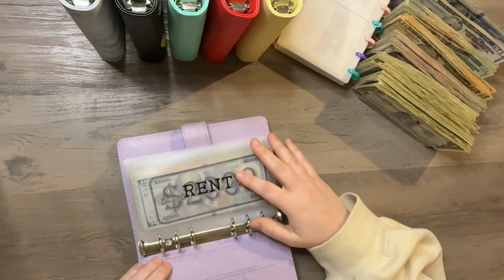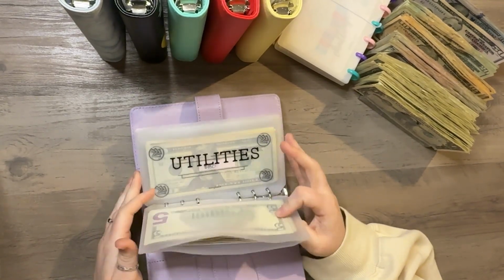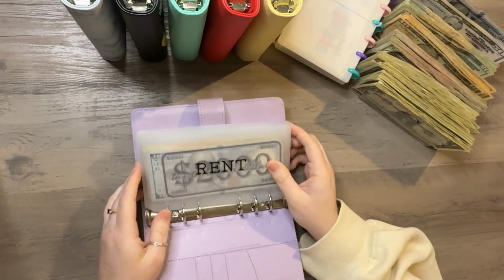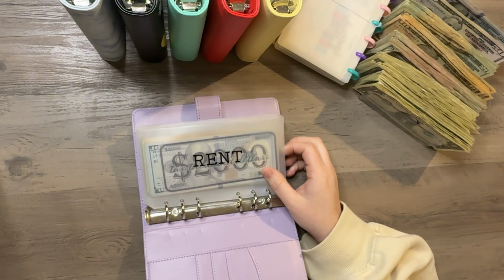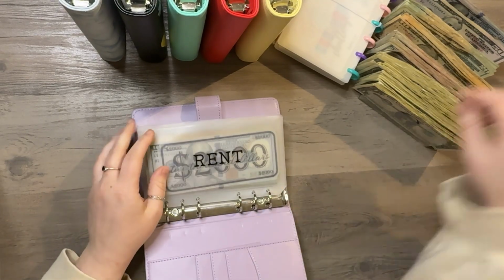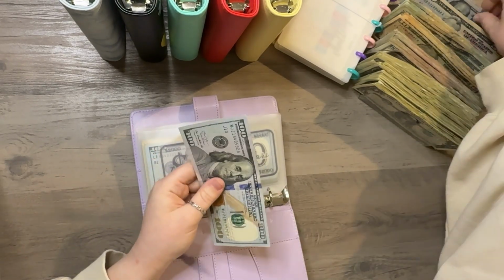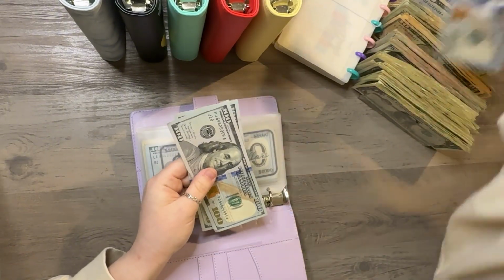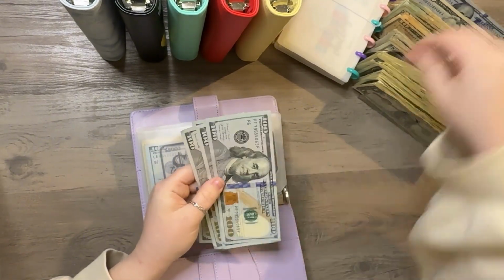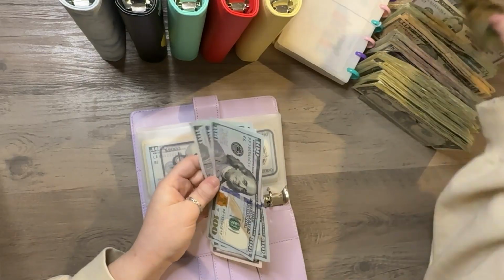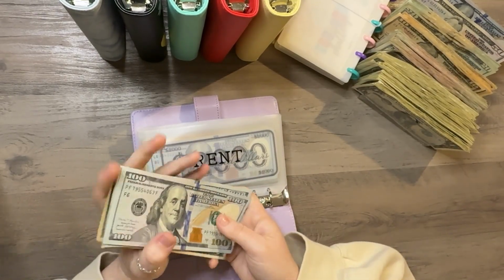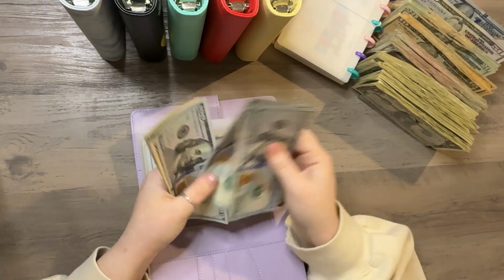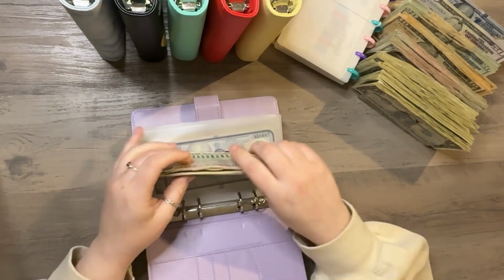So this is my bills binder. Obviously, it's everything that will be due within the month. So the first one we are going to start with is rent. And that one's going to be getting $475. So 1, 2, 3, 4, 450, 470, 475.